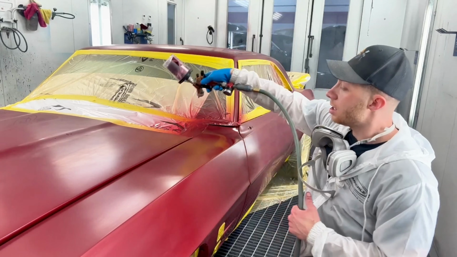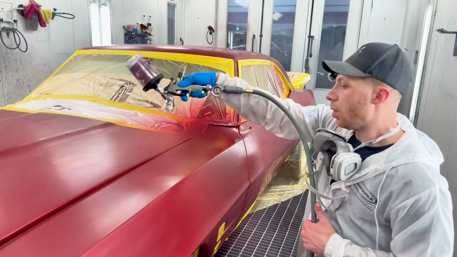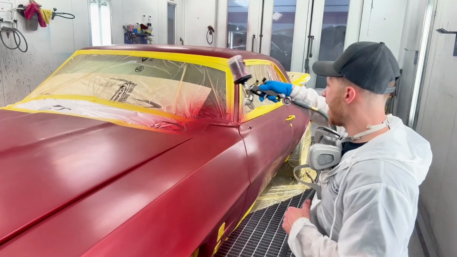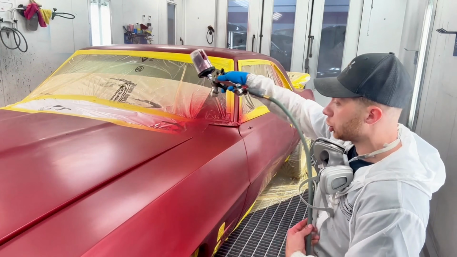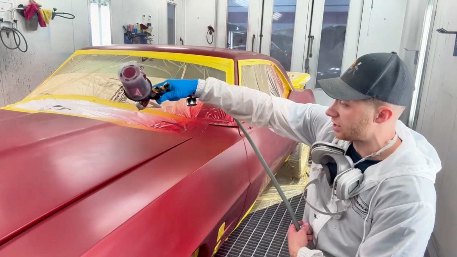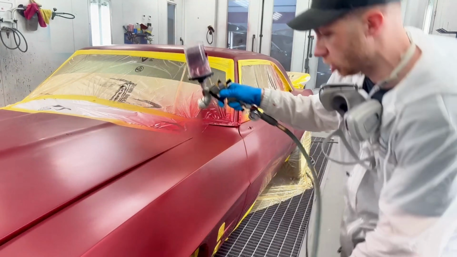So how do we avoid shrinkback? Well, that's what I'm focusing on today, because I do not want to make the shrinkback on this car any worse than it already is, because everything looks terrible.